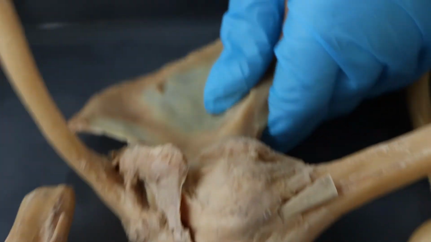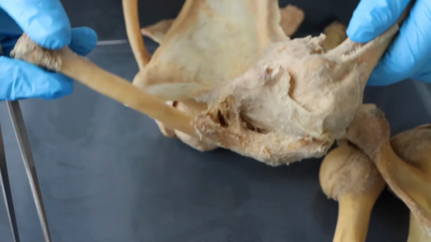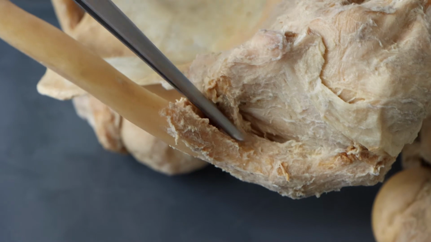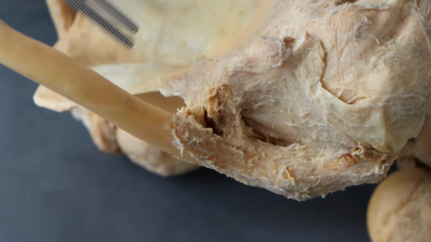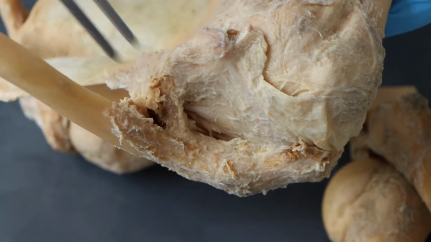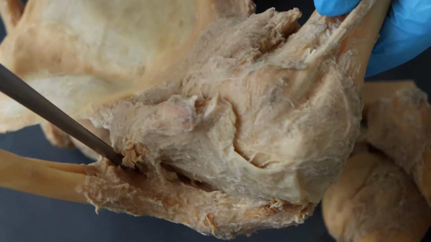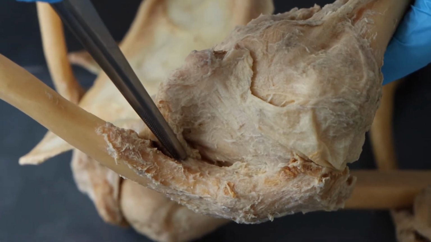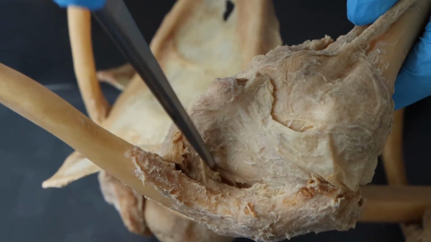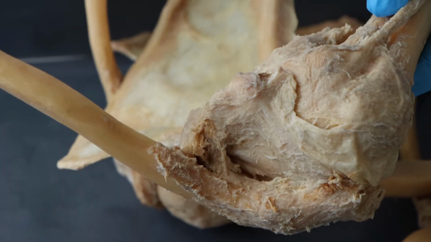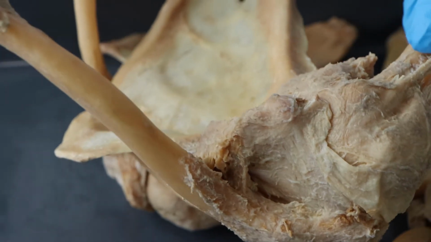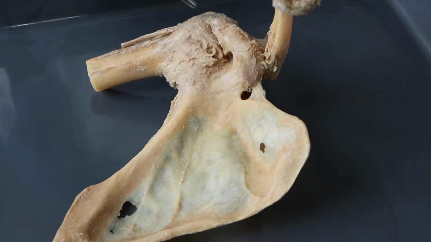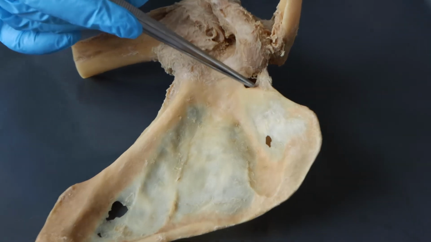In another preparation I can show you, maybe it's better. Here is the coracoid process. Here is the coracoid tuberosity of the clavicle, which is composed of conoid tubercle and trapezoid line. So this part is the conoid ligament, and this part is the trapezoid ligament, which is located more laterally. And there are two components of the coracoclavicular ligament as a whole.